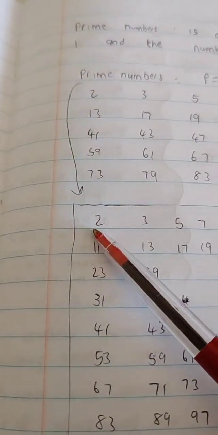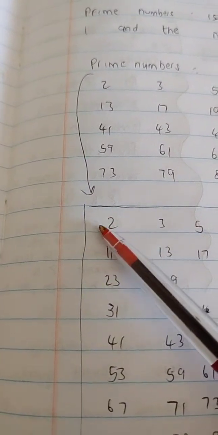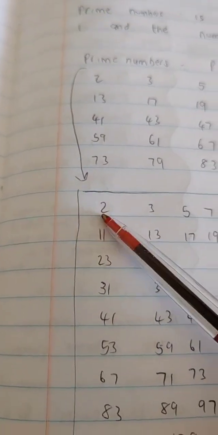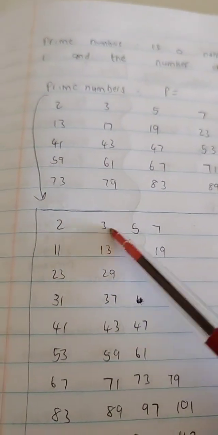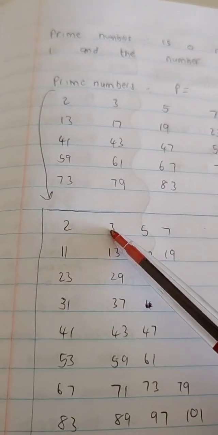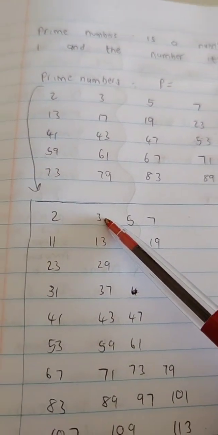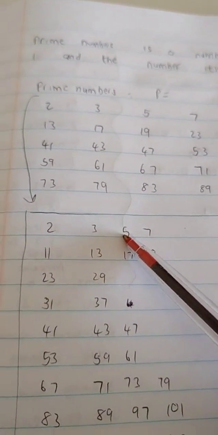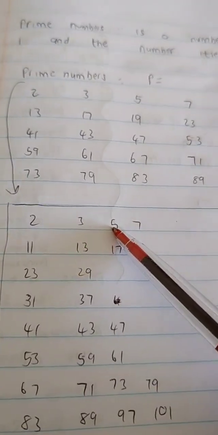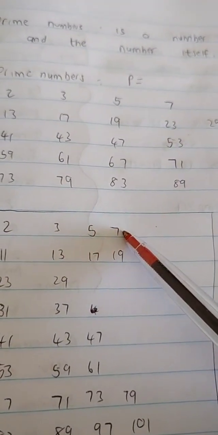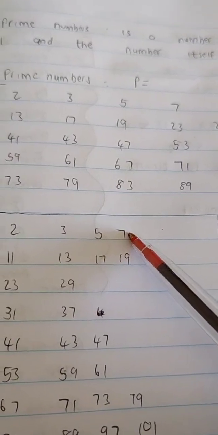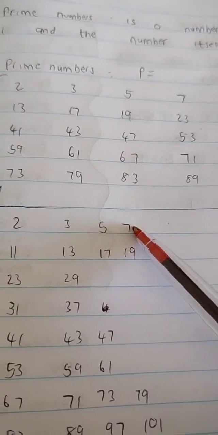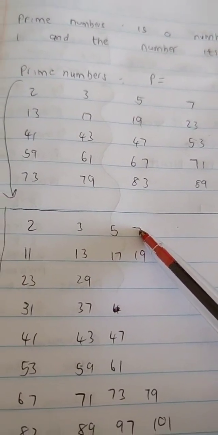For instance, 2 is a prime number because the factors of 2 are what, guys? 1 and 2. 3 is a prime number because the factors of 3 are 1 and 3, 2 factors. 5 is a prime number because the factors of 5 are 1 and 5. 7 is a prime number because the factors of 7 are 1 and 7. Okay? I hope that makes sense, guys.